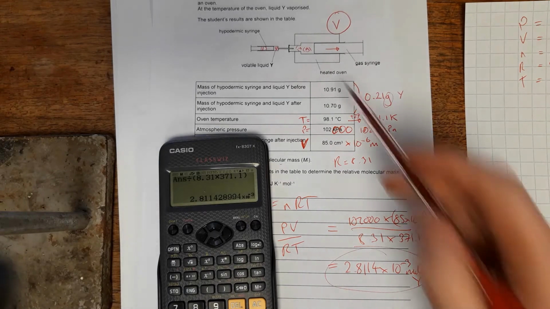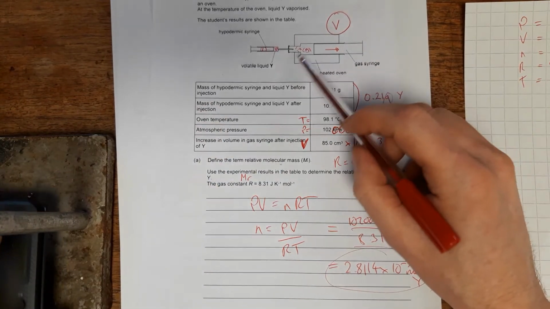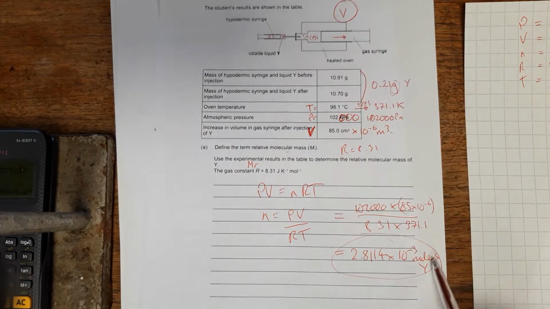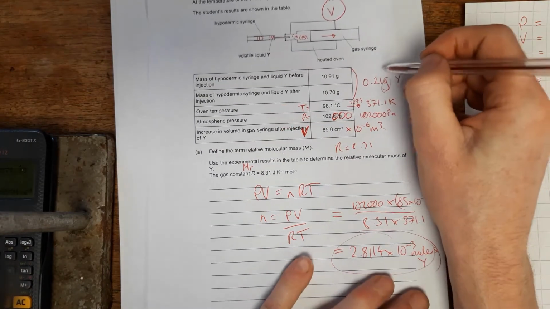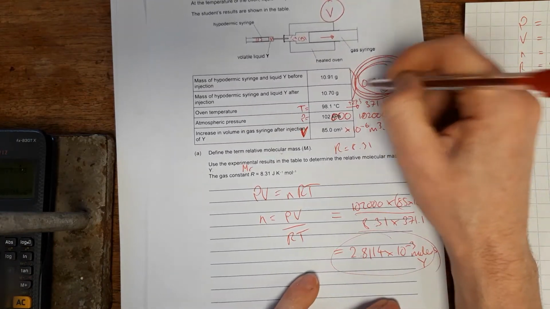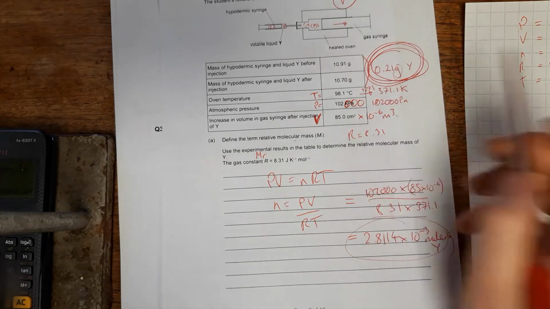That's how many moles have gone in there, and I've worked that out because it filled that much volume. So I know the moles, and I also know the grams: 0.21 grams.